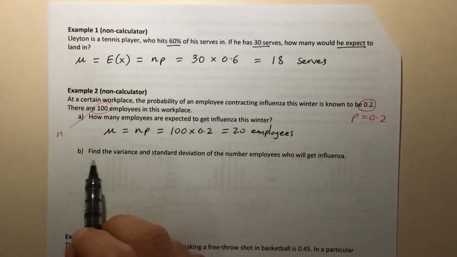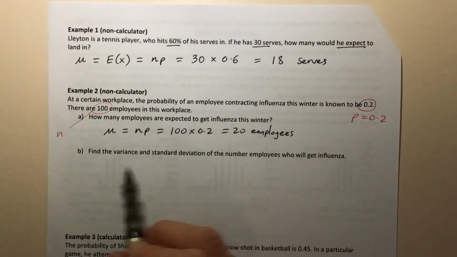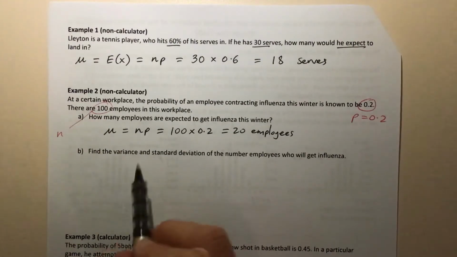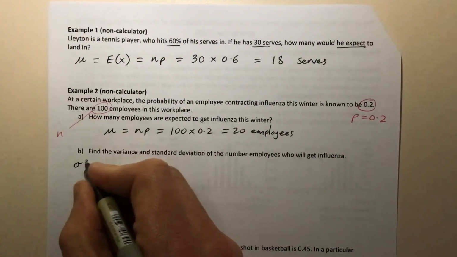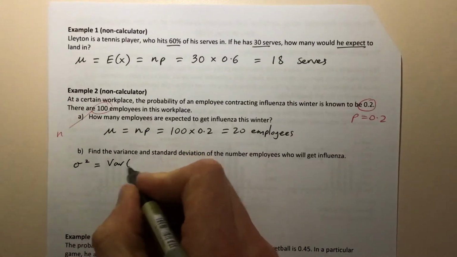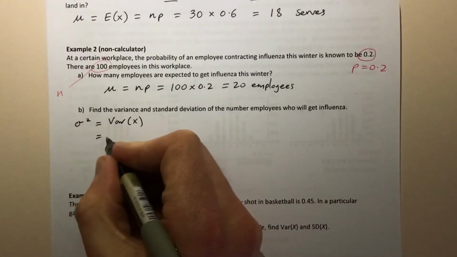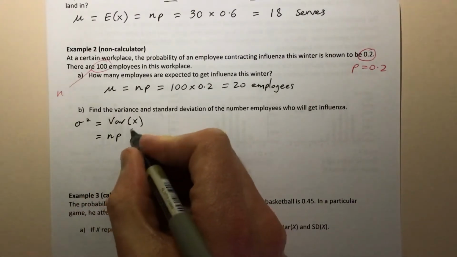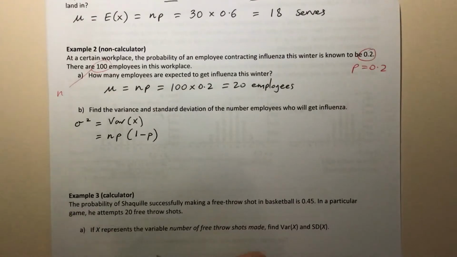Okay, part B, find the variance and the standard deviation. Okay, so if you have to find both of them, it's always easier to find the variance first. All right, remember that the variance was represented by sigma squared, or we could also write it as VAR of x, and that is equal to NP times 1 minus P. All right, that was just the formula from the previous page.